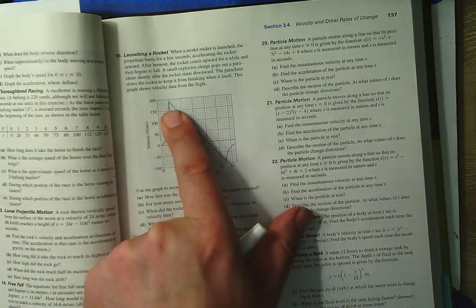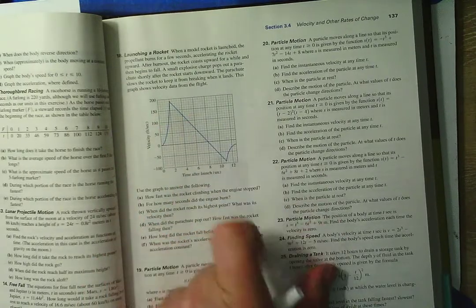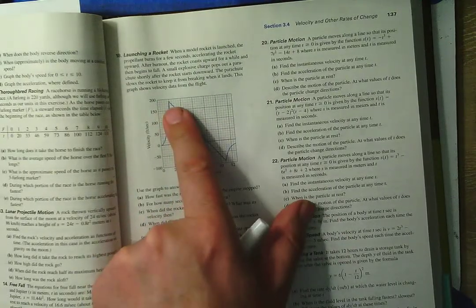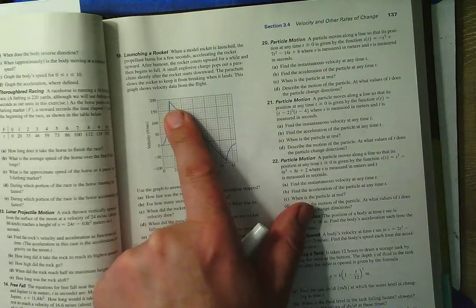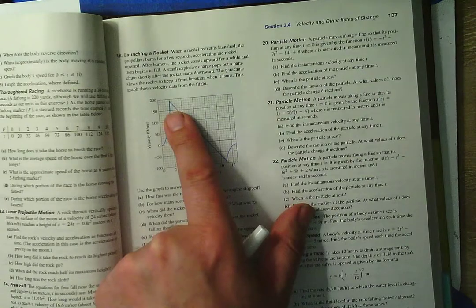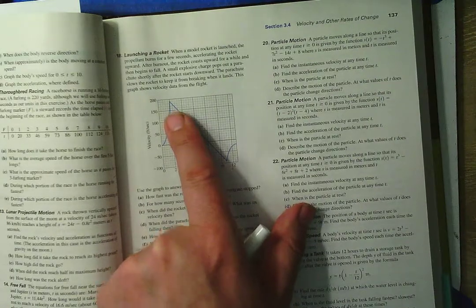Remember, at 2 seconds, we've got a pointy point. The limit of the slopes wouldn't be the same from both sides, so we can't determine a slope at that point, too. Right? All we can do is approximate at that point.